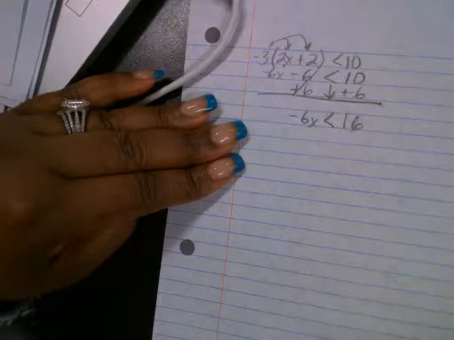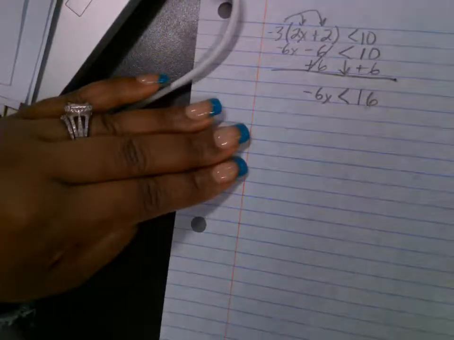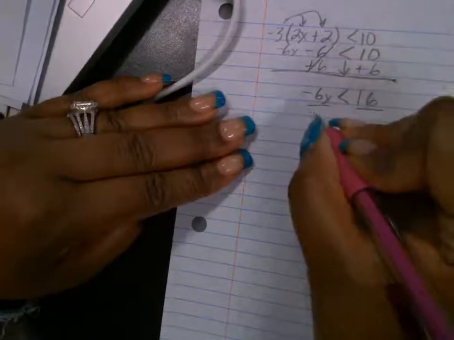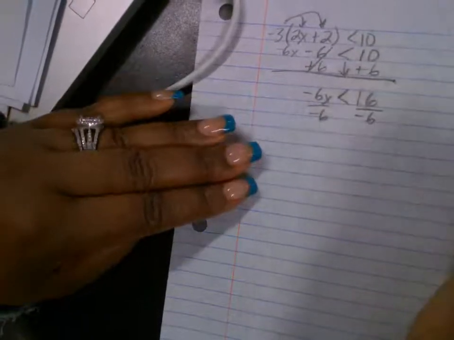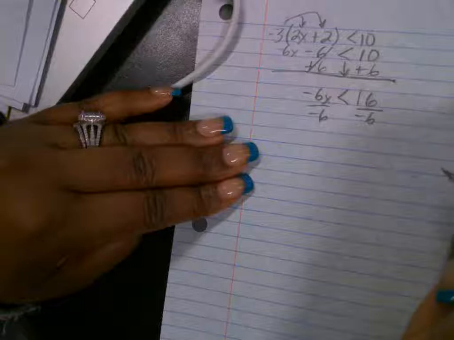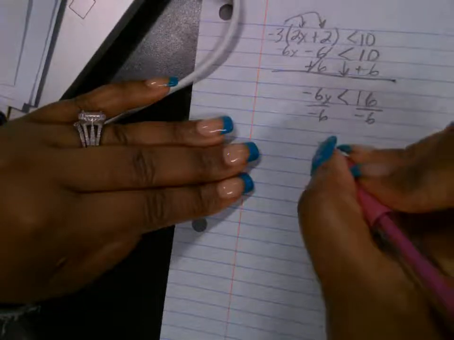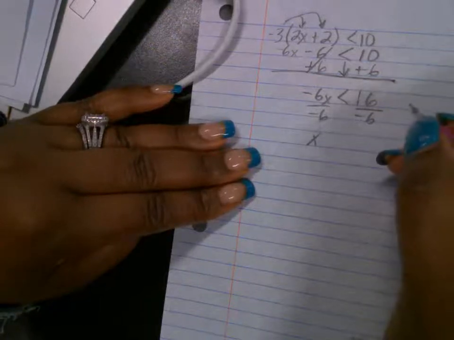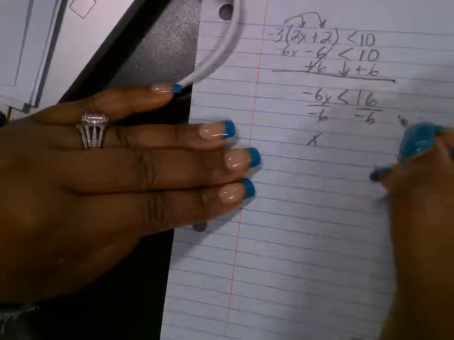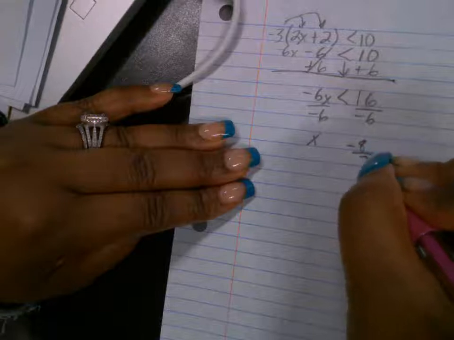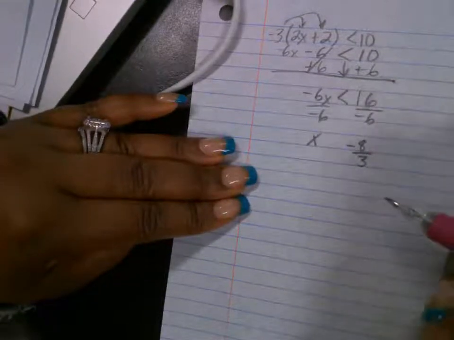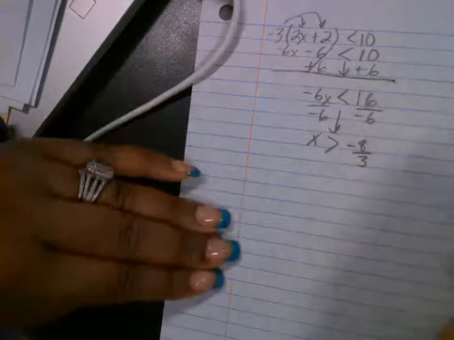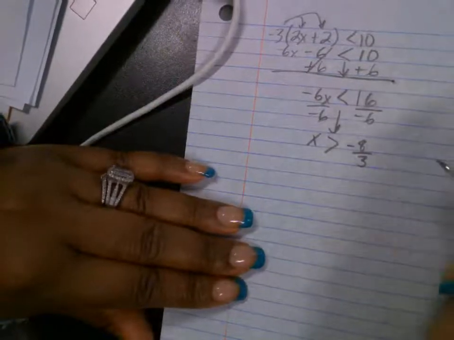All right, so now what are we going to do? What do we do now? You divide by -6. Very good. You're going to divide both sides by -6. And what did you get when you divide by -6? So you got x here, and you got negative, what'd you get? -8 over 3. Okay. Now, what happens to the inequality? It's going to flip. Okay. It's going to flip.